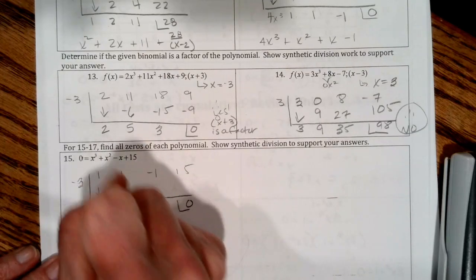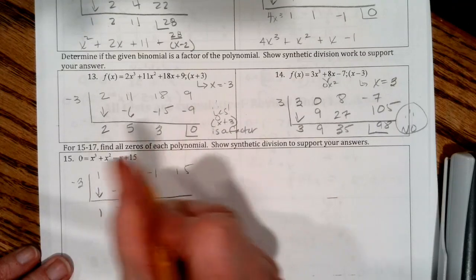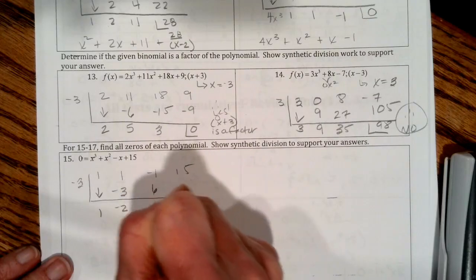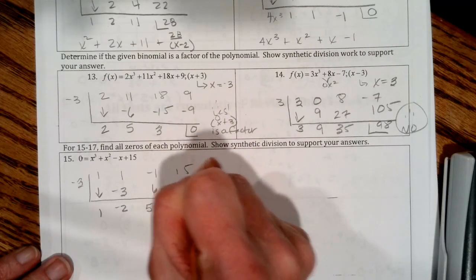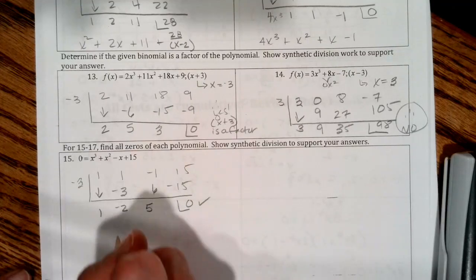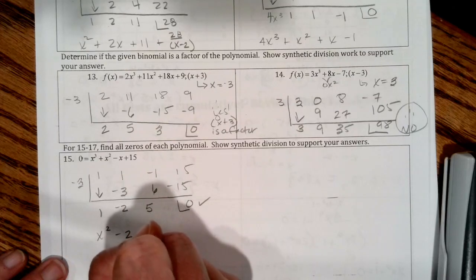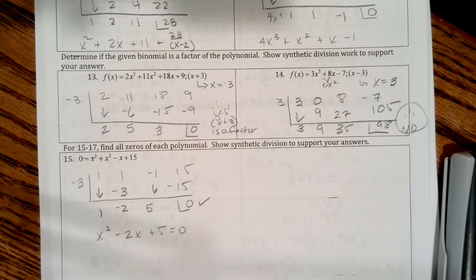Otherwise, I've screwed up. 1 comes down, -3, -2. Let's see, this makes +6, +5, -15. Yep. So that leaves me with x squared minus 2x plus 5 is equal to 0.